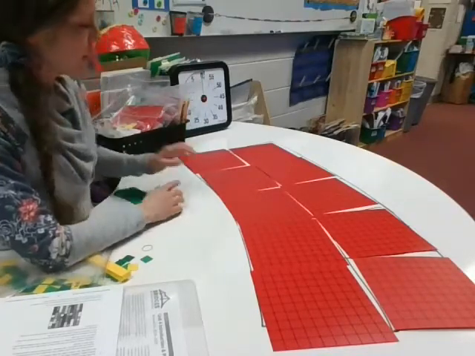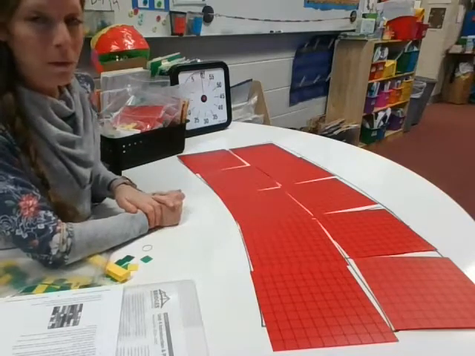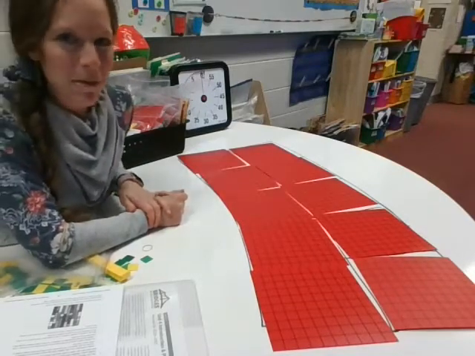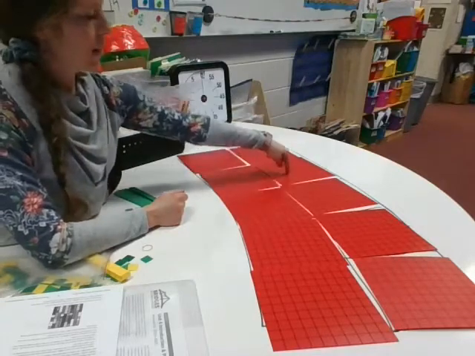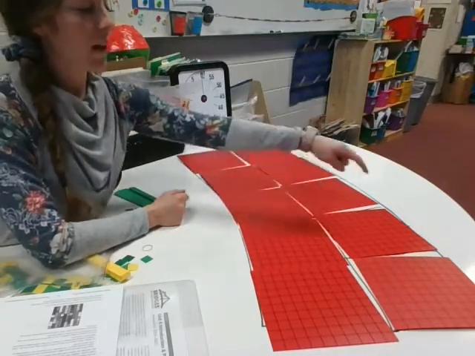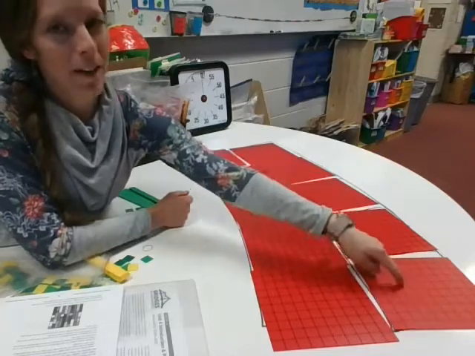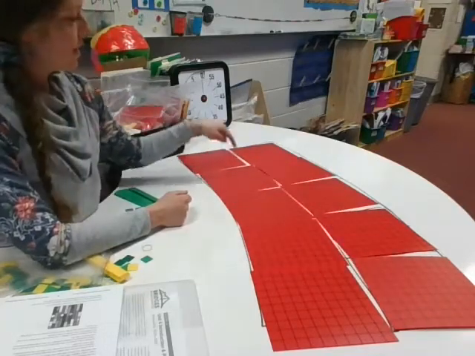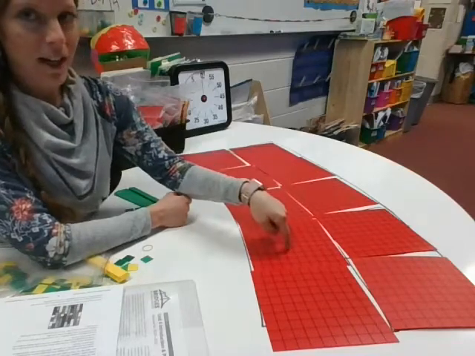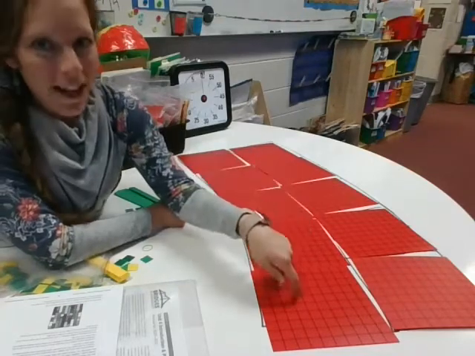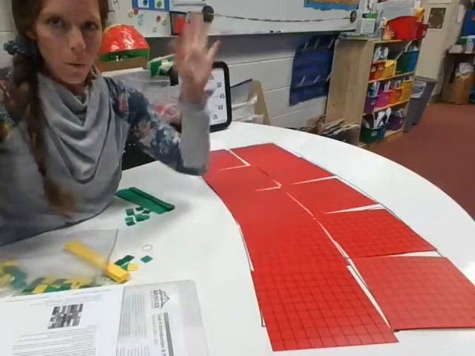Hundreds, that's right. So let's go ahead and count, and we'll figure out the total number of units. Some of you might already know. Here we go. 100, 200, 300, 400, 500, 600, 700, 800, 900, 1,000. Whoop, whoop, whoop, whoop.